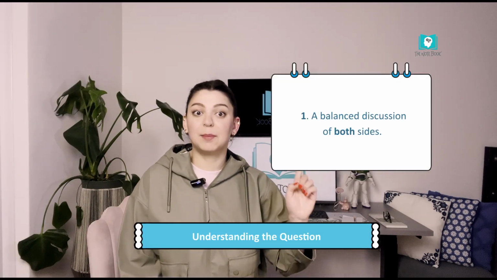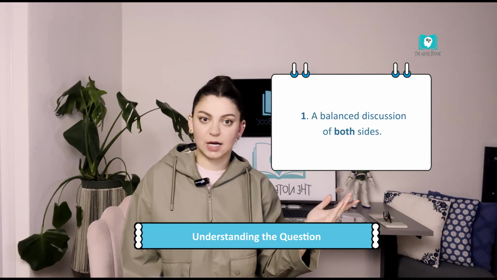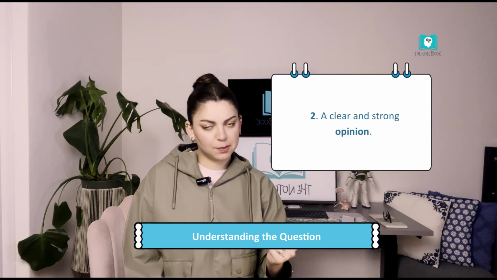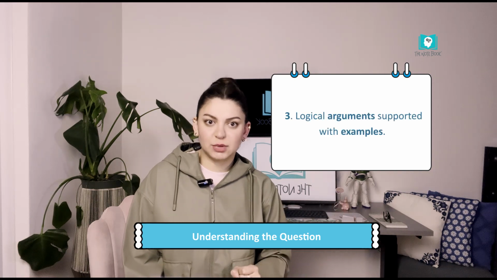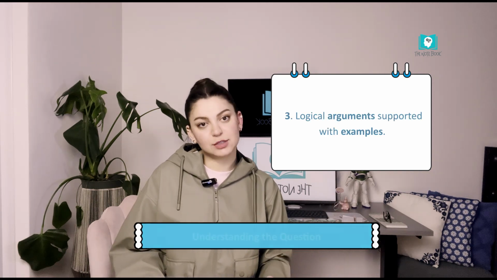The examiner wants to see three things: a balanced discussion of both sides, a clear and strong opinion, and a logical argument supported with examples.